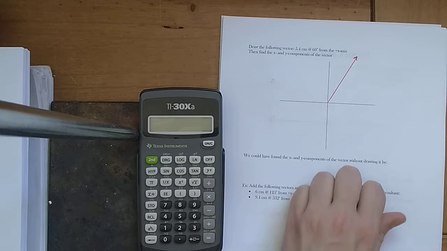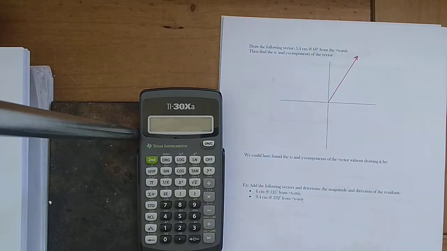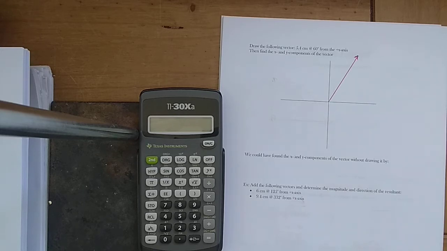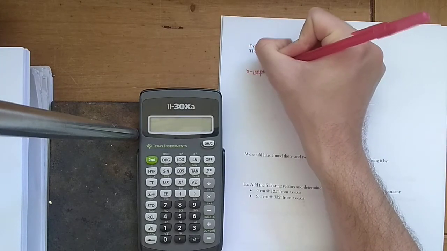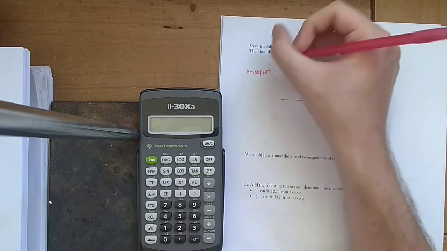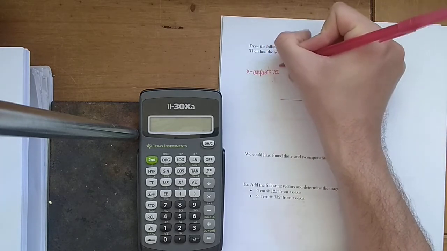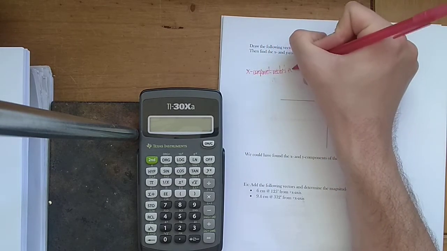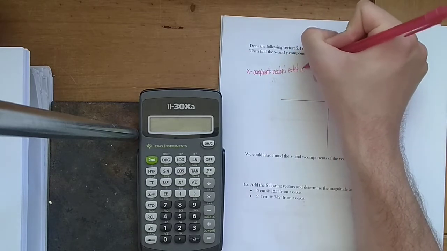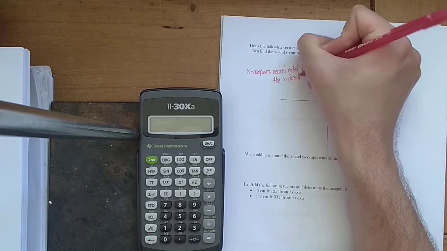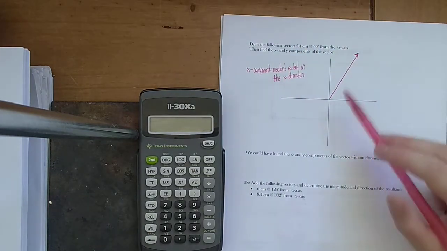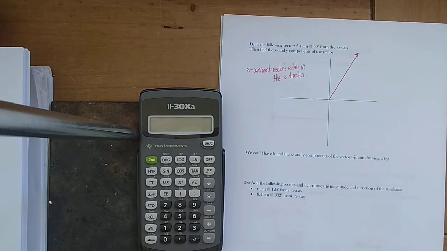There's my original vector, okay? Now, this is what I was saying, you can also go in reverse, take a vector and break it into its perpendicular components. Again, we're going to call them the x component and the y component. The x component definition is the vector's extent in the x direction. In other words, how far does this original vector extend in the x direction?